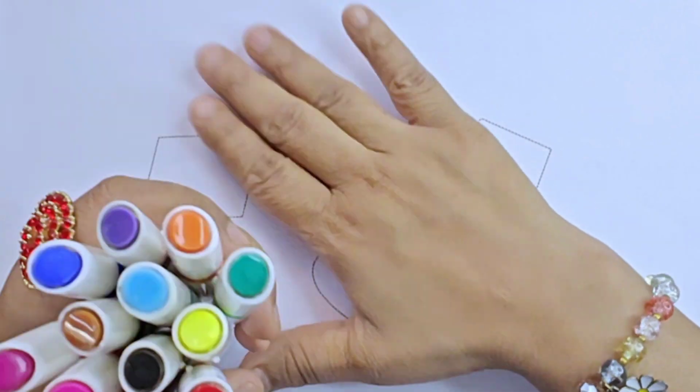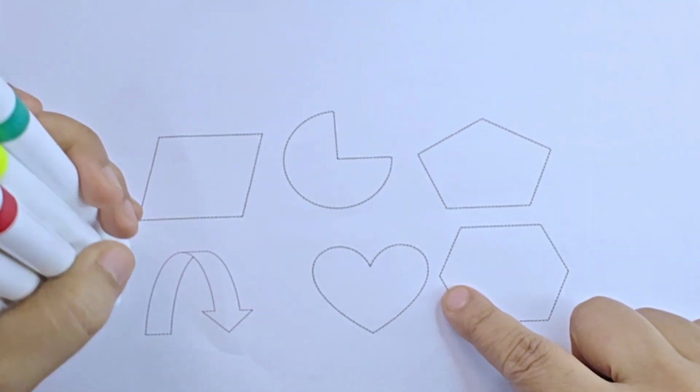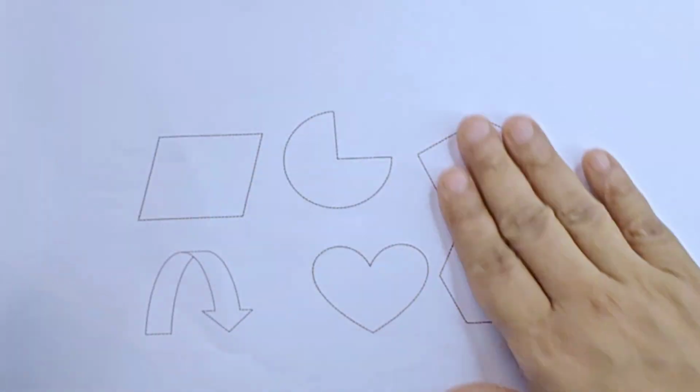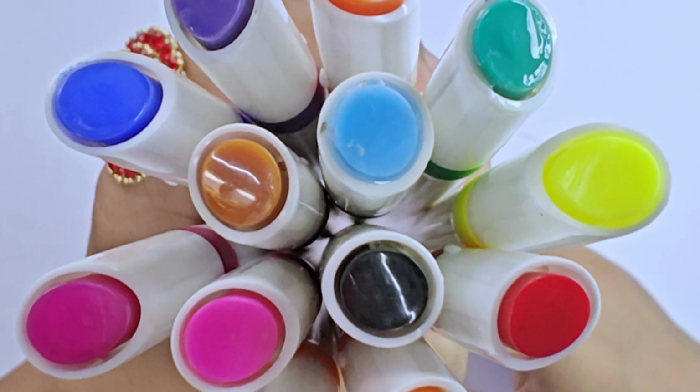Hello kids, in this video we will learn the shapes name and color name and learn how to draw the shapes. So let's start. These are our shapes and these are our colors. These are our colors.